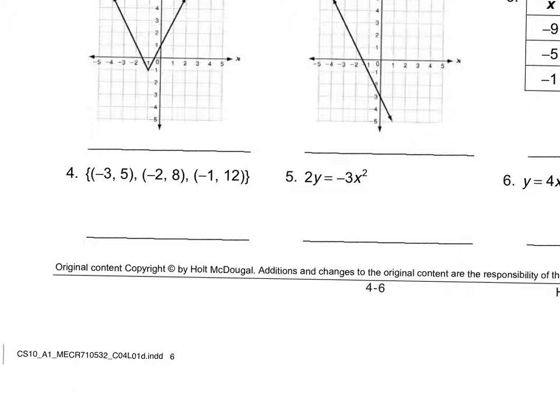So for example, if this were the question on the quiz tomorrow, you're going to show the pattern. So from -3 to -2, it looks like I'm adding 1. Then from -2 to -1, again, it's adding 1. Now I have to check the y's. Right now the x's are consistent. It's good. Let's check the y's. So from 5 to 8, it's +3. From 8 to 12, it's +4. So showing this work will be your explanation.